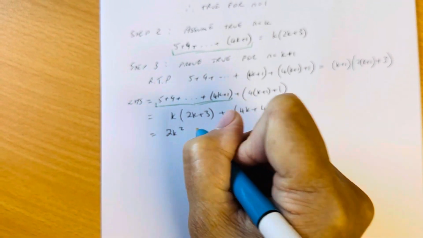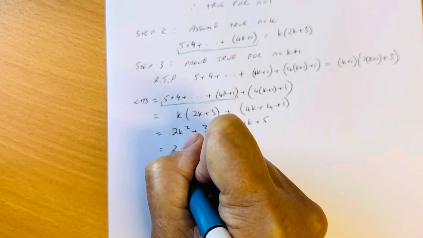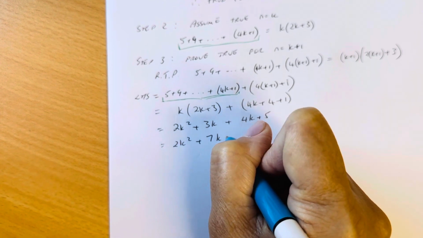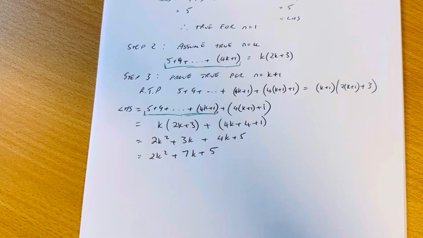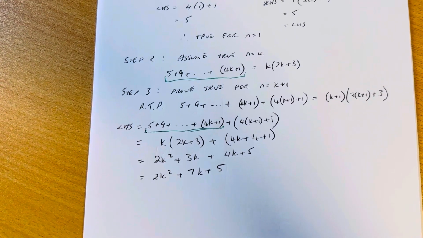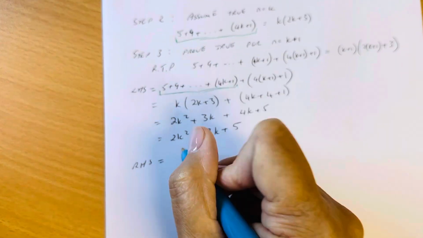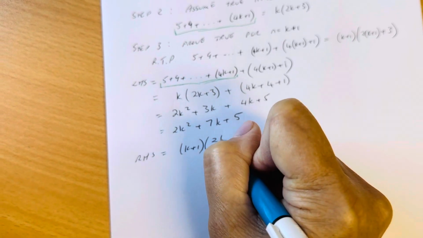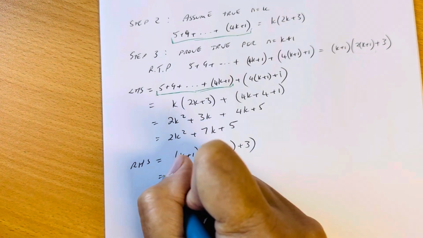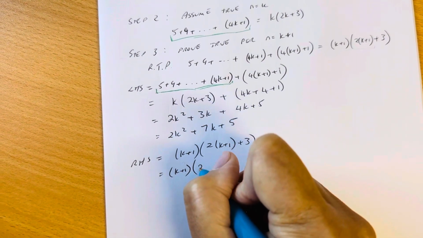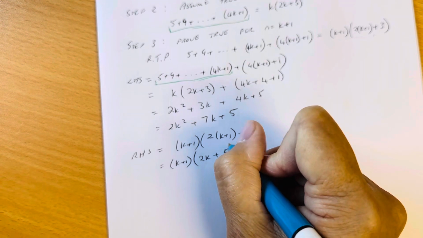This gives me 2k squared plus 3k plus 4k plus 5, 2k squared plus 7k plus 5. Just simplifying it up, it's a nice little quadratic there. Now, we've got to show that that's the same as the right-hand side. Now, the right-hand side is equal to (k plus 1)(2(k plus 1) plus 3), just directly from my required to prove. Let's expand it out. So that's going to be 2k plus 2 times 1 is 2 plus 3, 5.